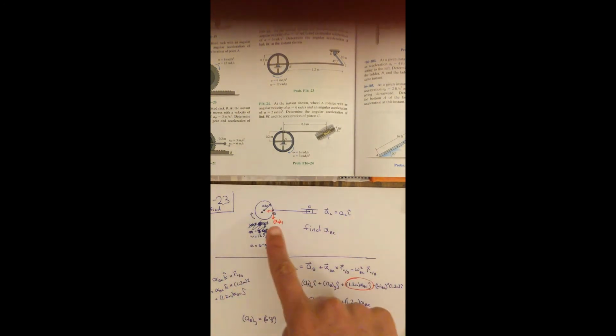So that's going in the negative j-hat direction like we showed here. So that would be negative times the 0.3 meters. So that gives me minus 1.8 meters per second squared for the y component.